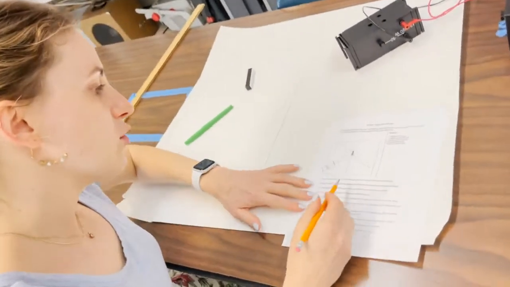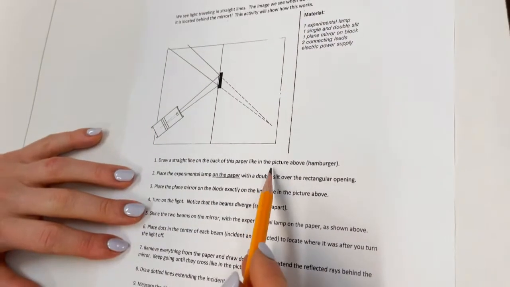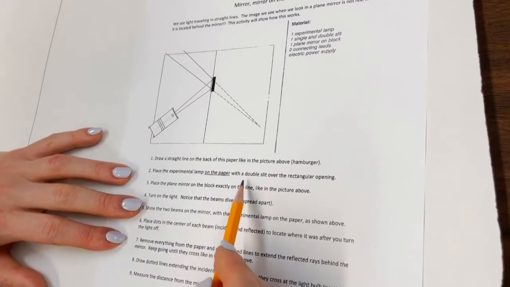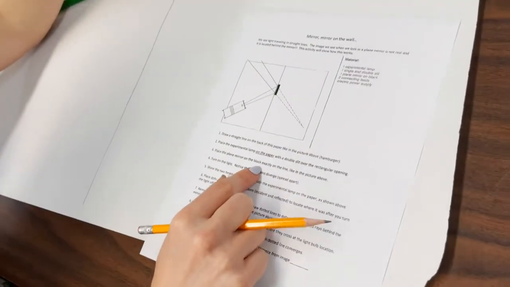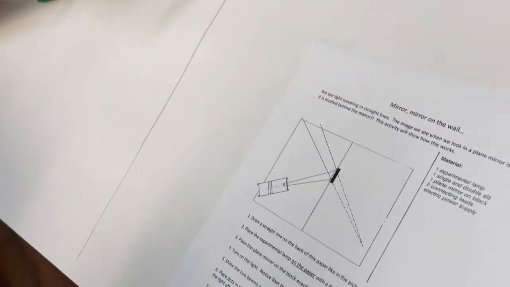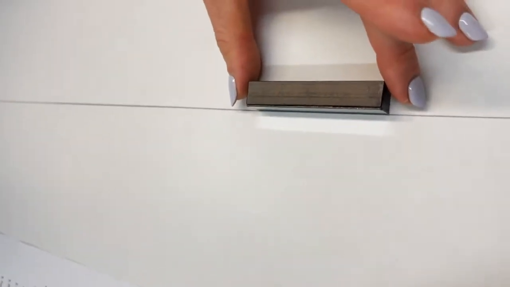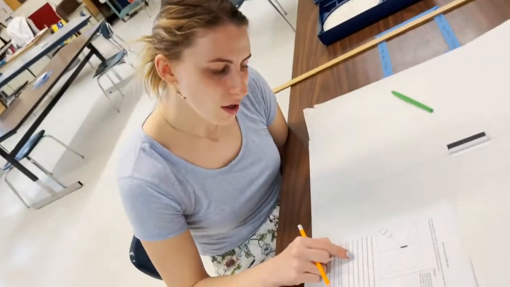Draw a straight line on the back of this paper, like in the picture above. Place the experimental lamp on the paper with a double slit over the straight rectangular opening. You can see we've got our double slit right there. Place the plane mirror on the block exactly on the line like the picture above. Okay, so here's our plane mirror, and we're going to place it exactly on the line. You might have to move it around, but we'll start there. Okay, turn on the light.